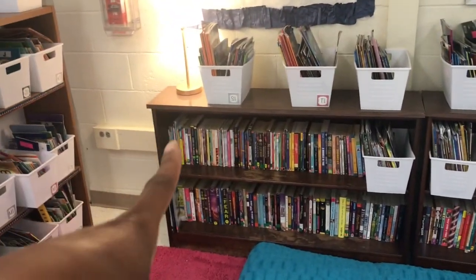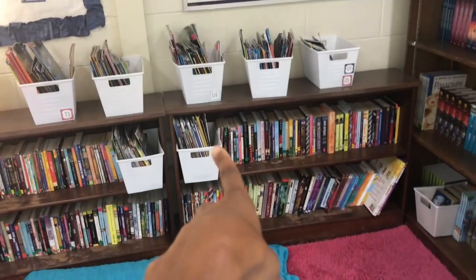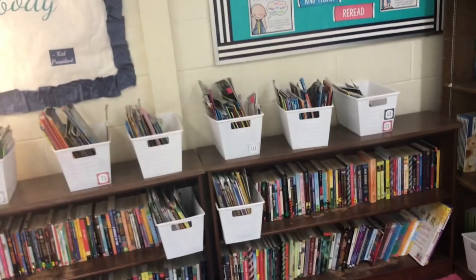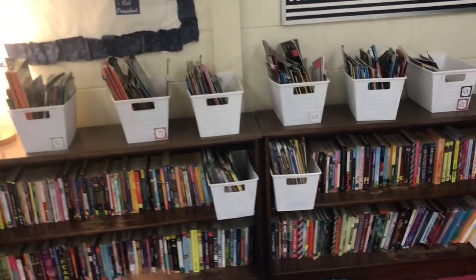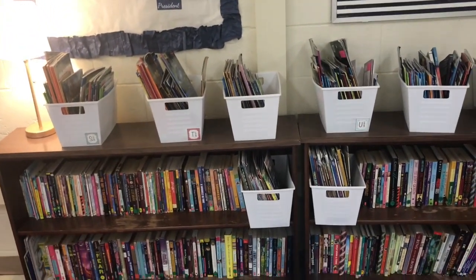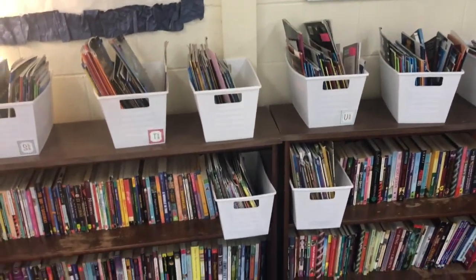So we go from 2nd grade to 4th grade, all 4th grade, then 5th grade, then 5th grade and 6th grade. And that's how they are organized. And most of those books are novels. And then in the 2 white bins there, they're mixed up, but those are the picture books that are upper level picture books for them to read.